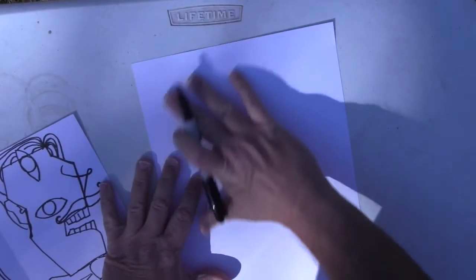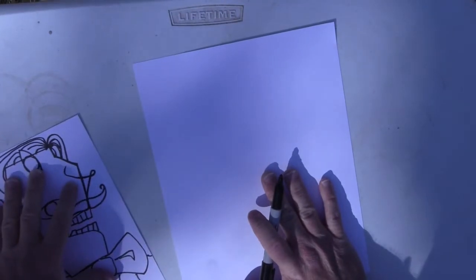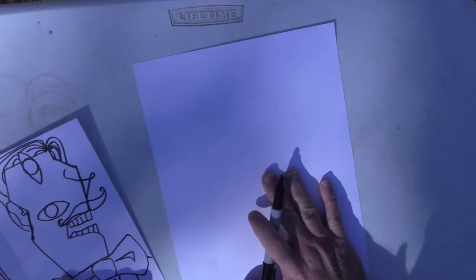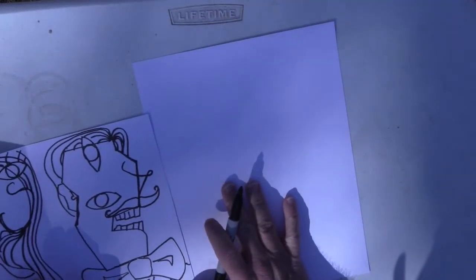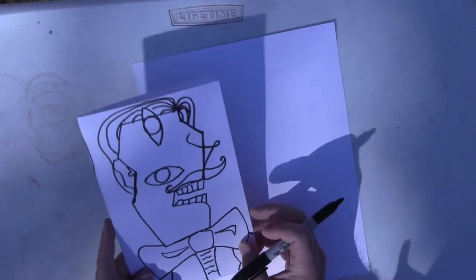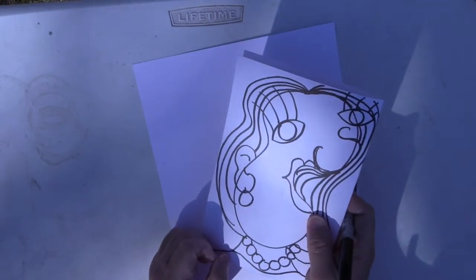I want to use the whole paper for this, and I'm just going to kind of copy this idea. I might tweak it a little bit to make it something that I'm a little happier with, but basically I'm just going to copy this guy. Now you might want to copy your organic person, it's whichever you pick, all right? But I'm picking this guy.